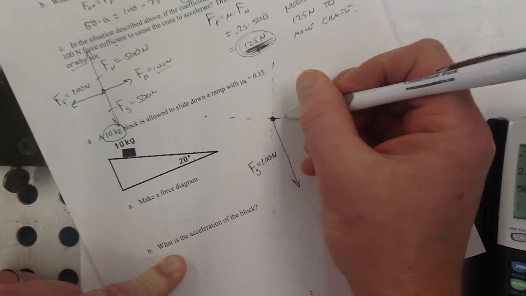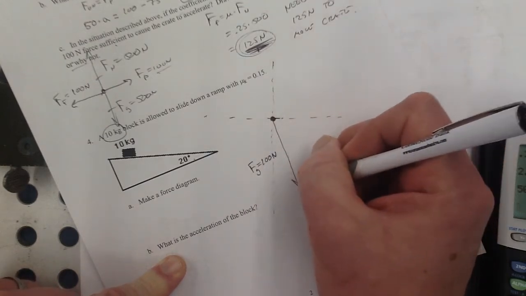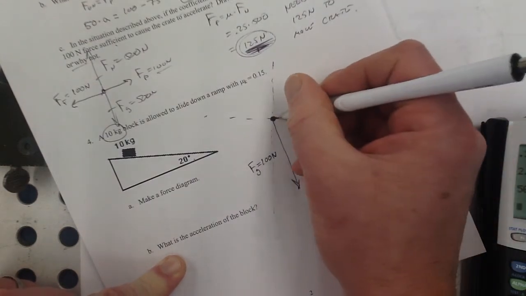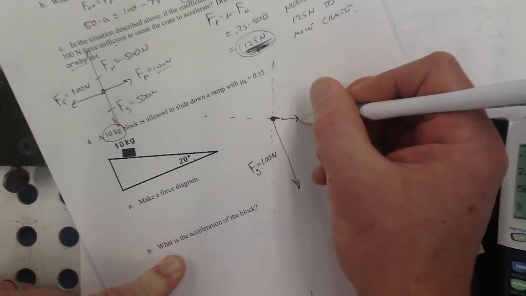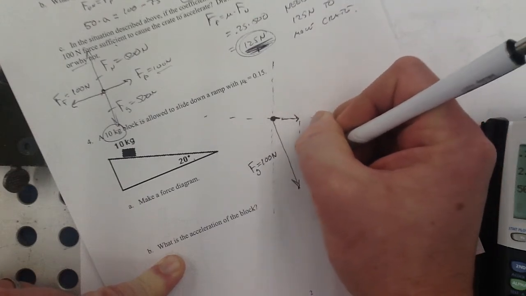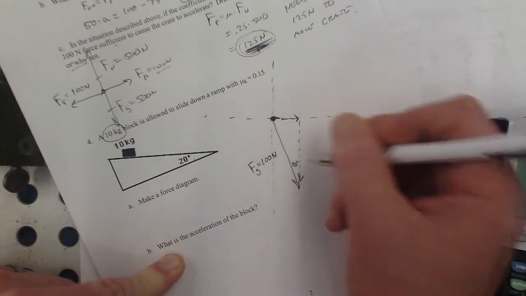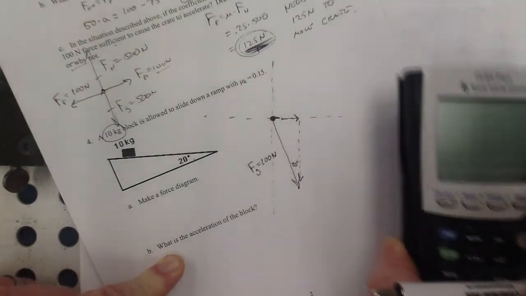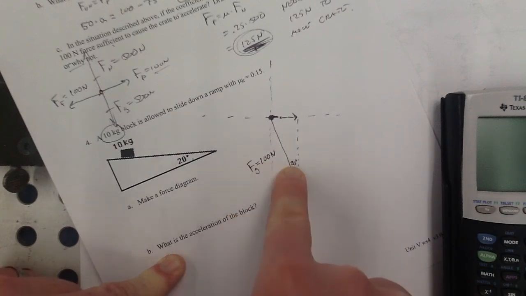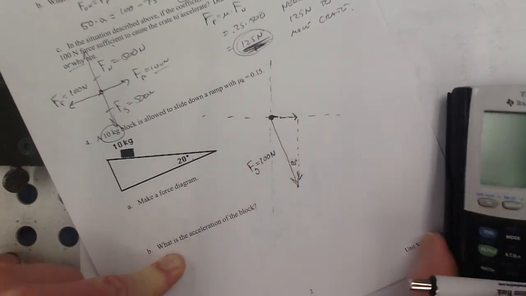First thing I'm going to do, just like I'm plotting a point to get to x, y, and this is my 20-degree angle. So I got to do 100 sine 20 and 100 cosine 20.